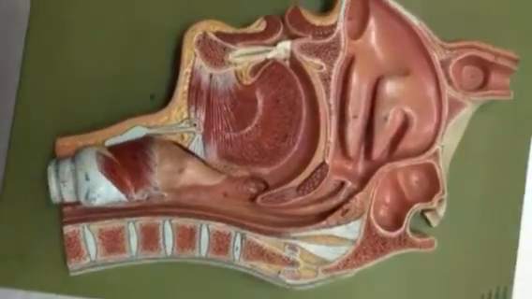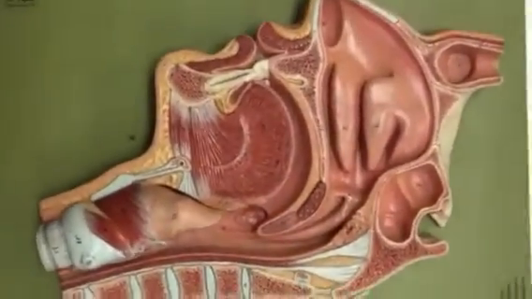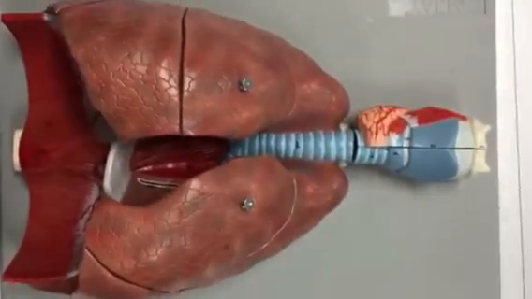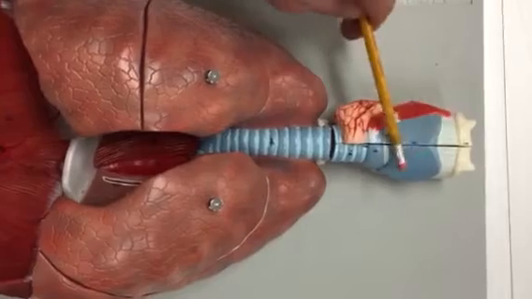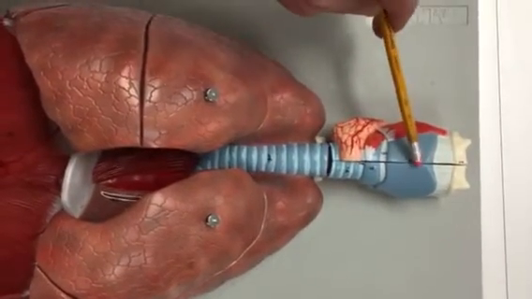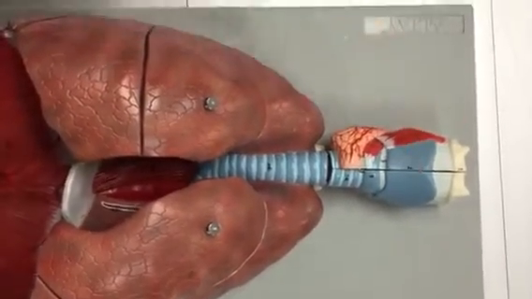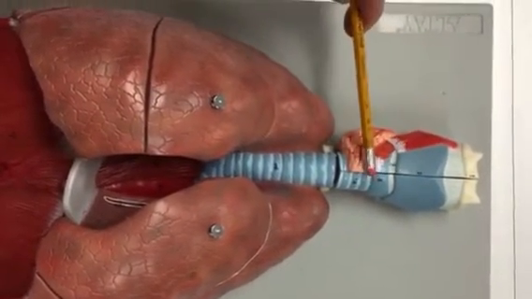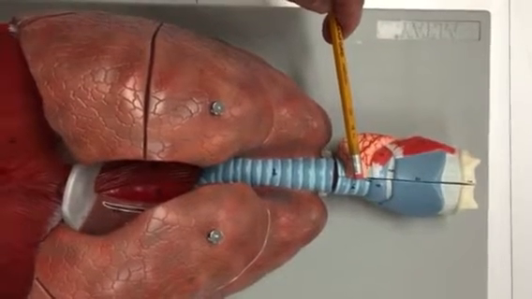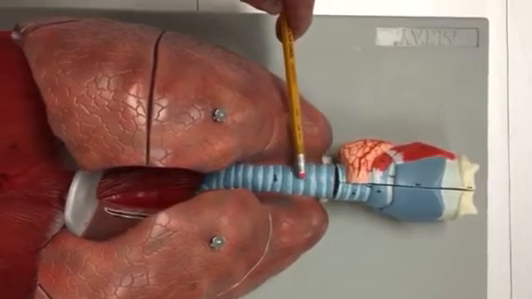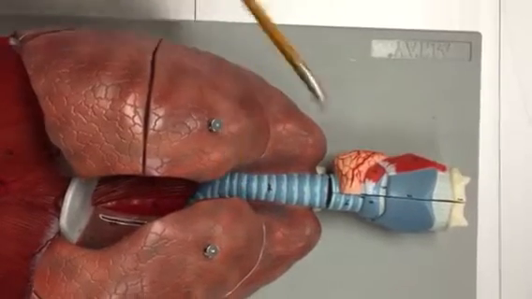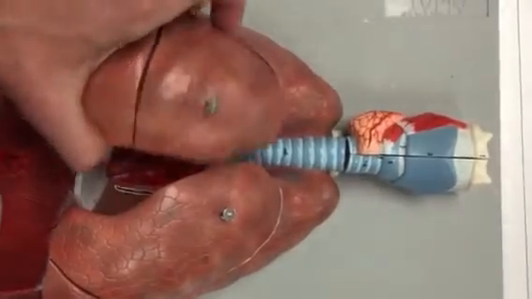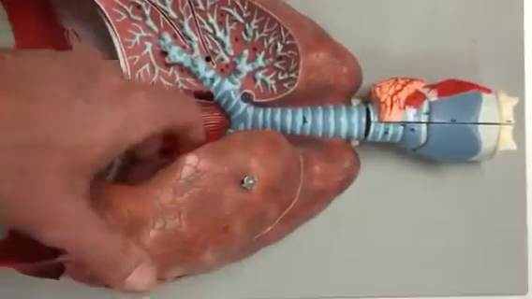Moving over to the next model, this will be an anterior view of some of the structures moving on down. So for orientation, this is the larynx right up here. This would be the thyroid cartilage, or the prominent portion, sometimes known as the Adam's apple. Underneath the larynx, there's an air pathway called the trachea. It's got many rings of cartilage to help keep it open. At the bottom of the trachea, there are branches for the bronchial tree.